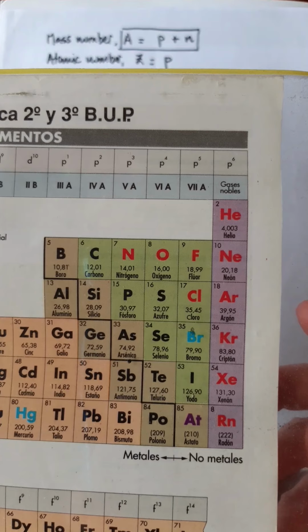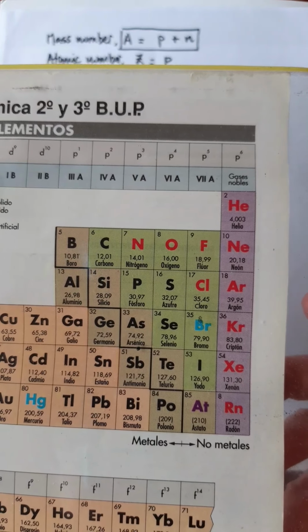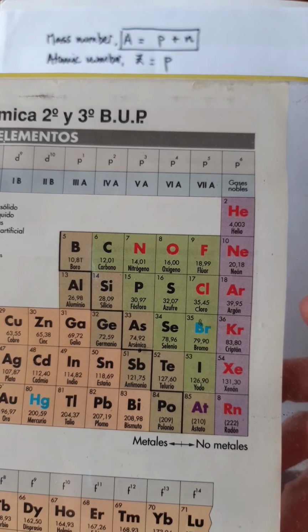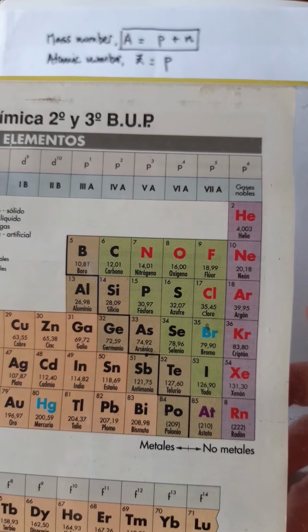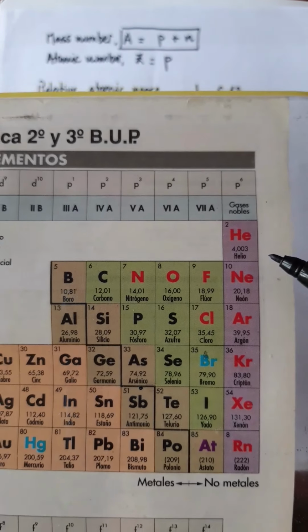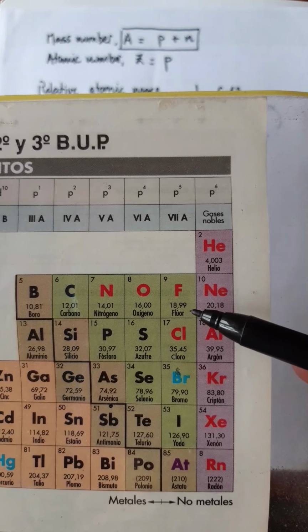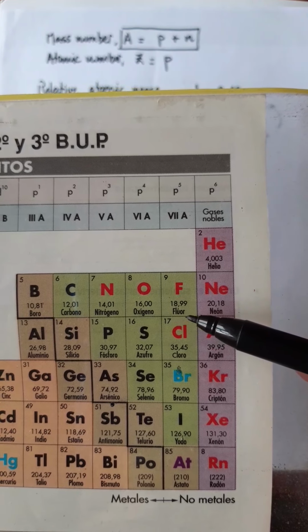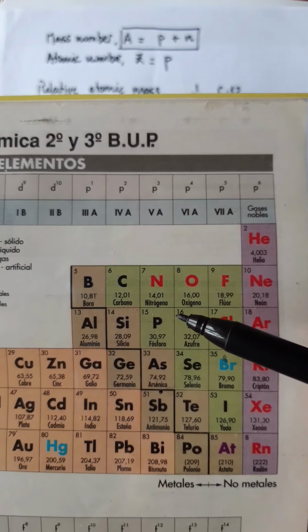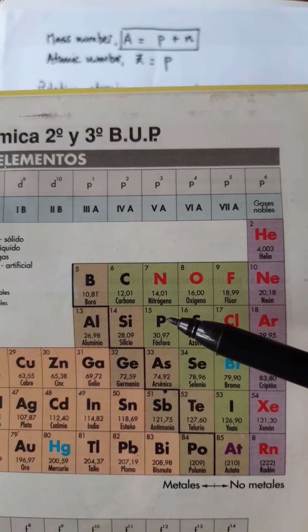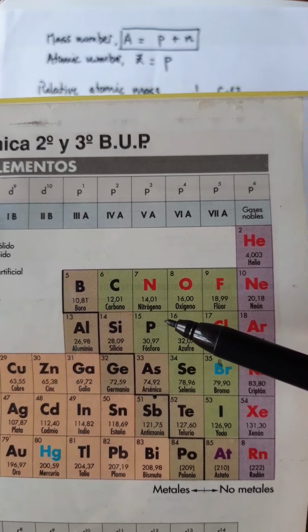As we look through the periodic table, we notice that almost all the elements have decimal numbers in their atomic mass. So in the case of helium it is 4.003, fluorine 18.99, nitrogen 14.01.